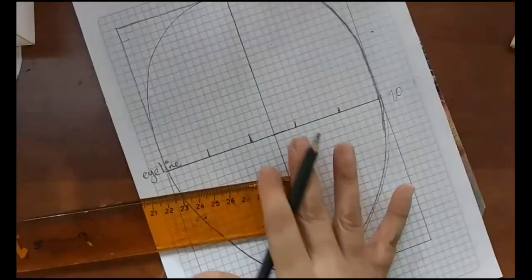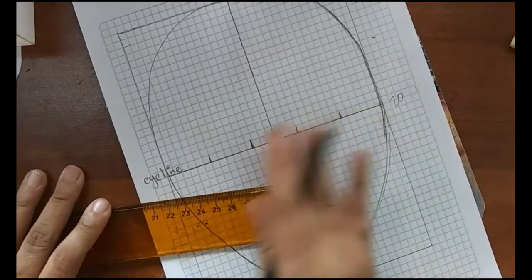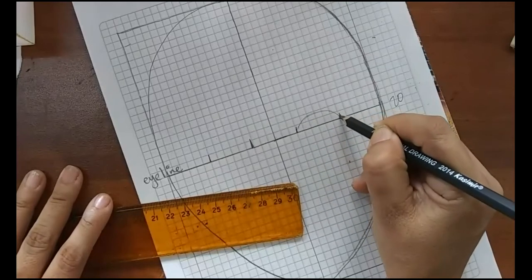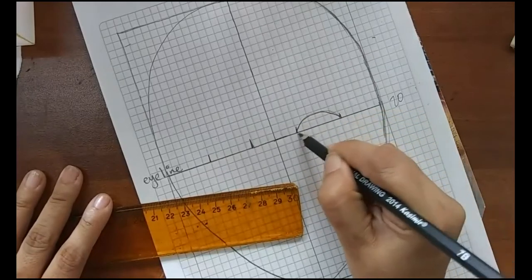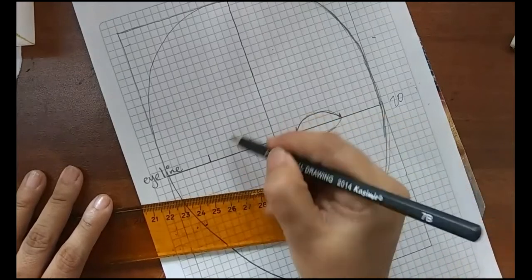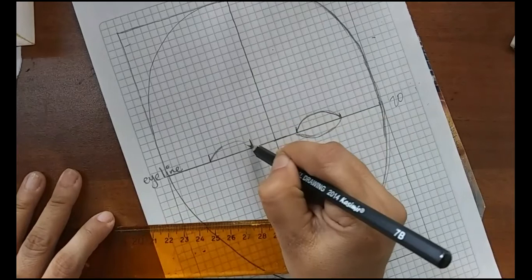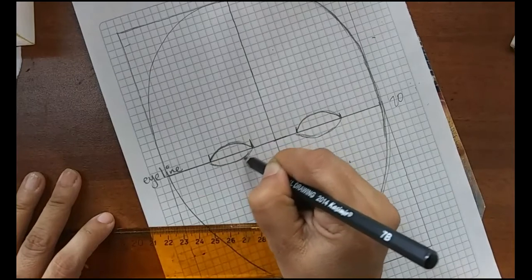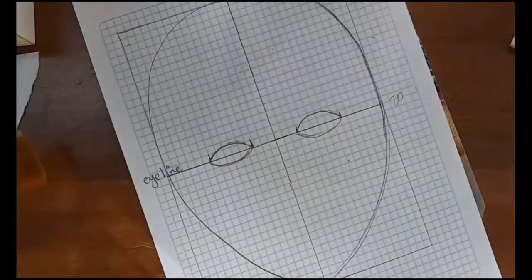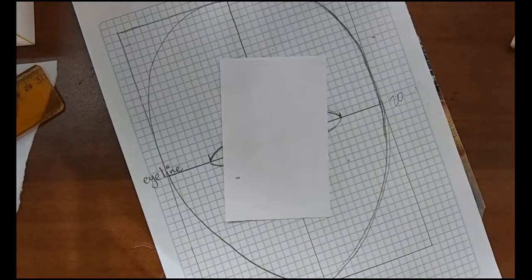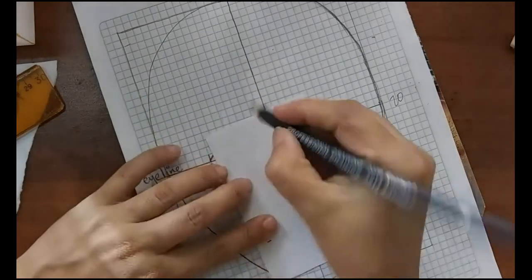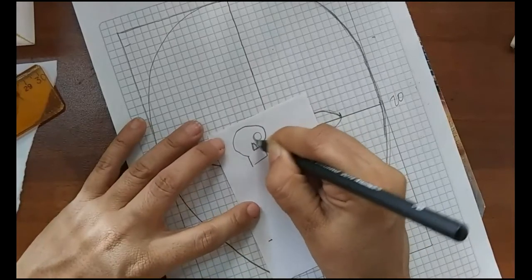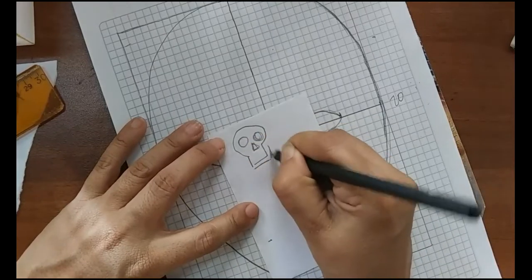This space goes half there, half there. So here we are going to draw a mountain and then another mountain. Okay, we are like this. This is our skull. We have a hole here in the nose area and a hole here on this one.